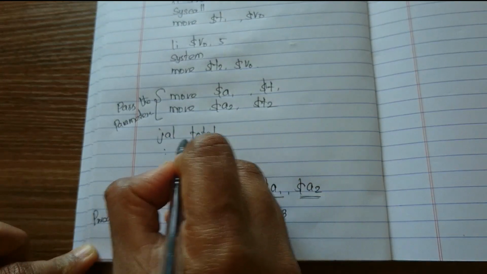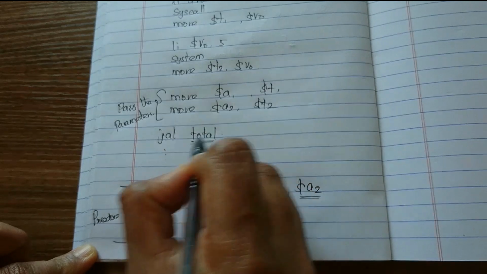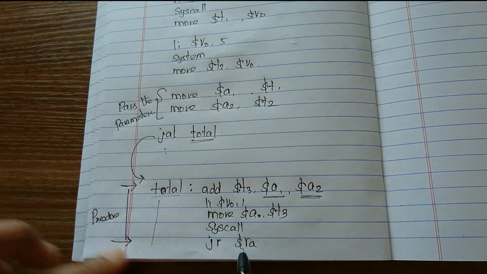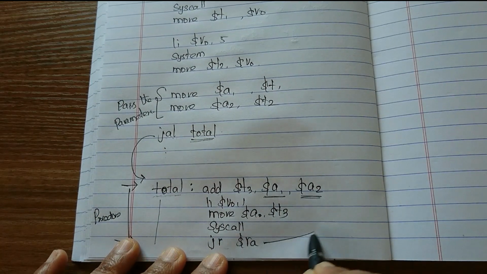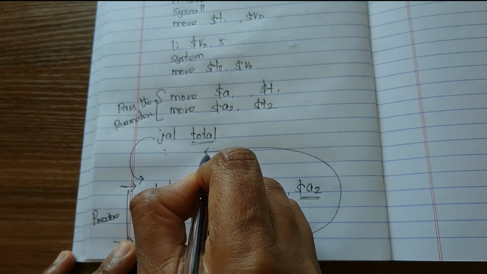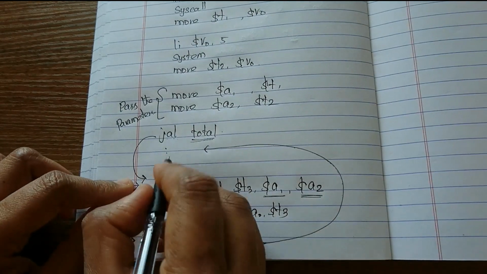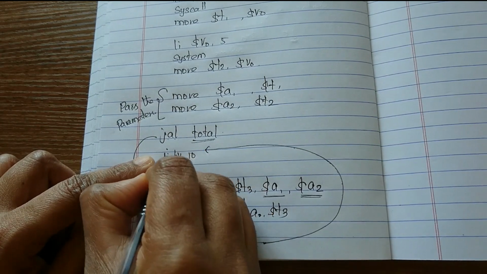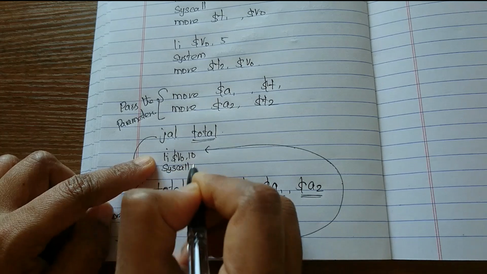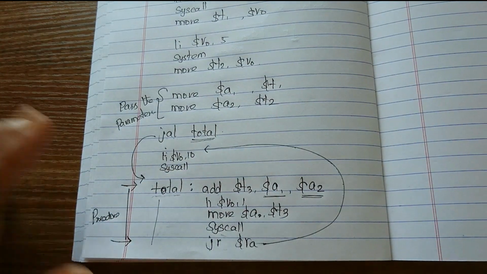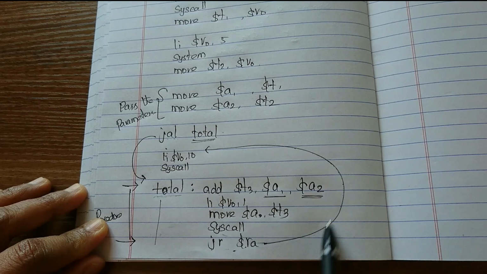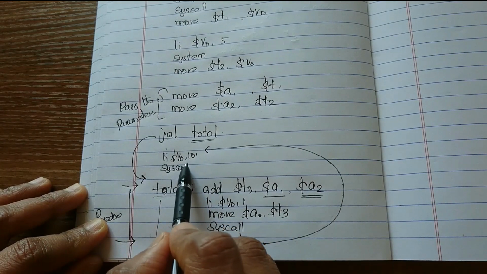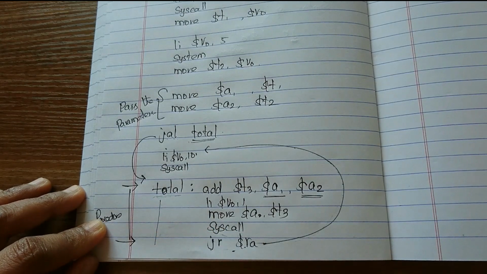When you have jump and link total, control jumps to the total label and continues execution there. When you have jump register, control goes back to the next instruction. What do I have in the next instruction? I don't have anything, so exit the program. How to exit? As usual, syscall service number 10 for exit. So when you have jump register, it goes back to the instruction after jump and link, which is the exit service, number 10.